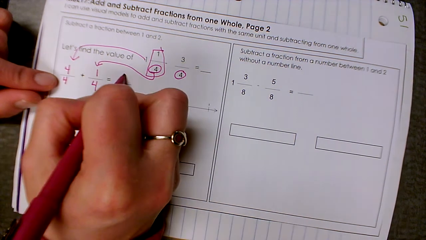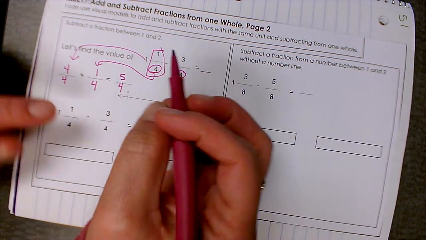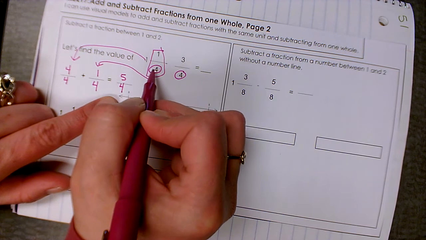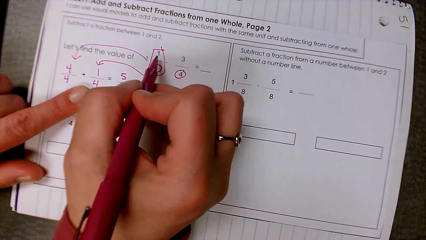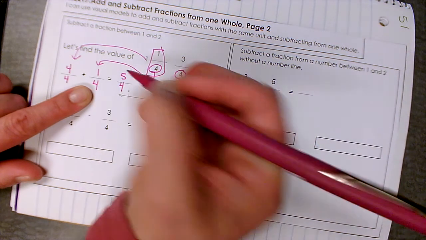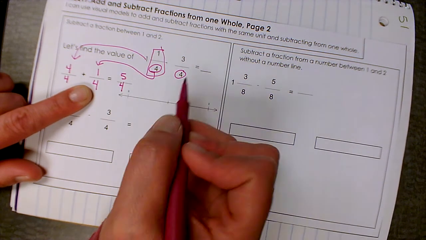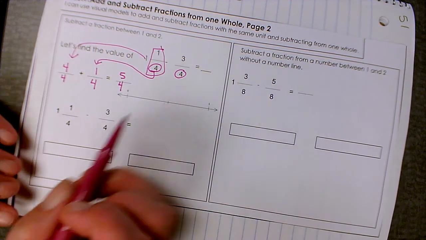And it says I need to add those. 4/4 plus 1/4 is 5/4, right? So 1 and 1/4, if I break that down, becomes 5/4, right? I make that mixed fraction into just a fraction, which is 5/4. Okay, and then I'm going to minus 3/4.